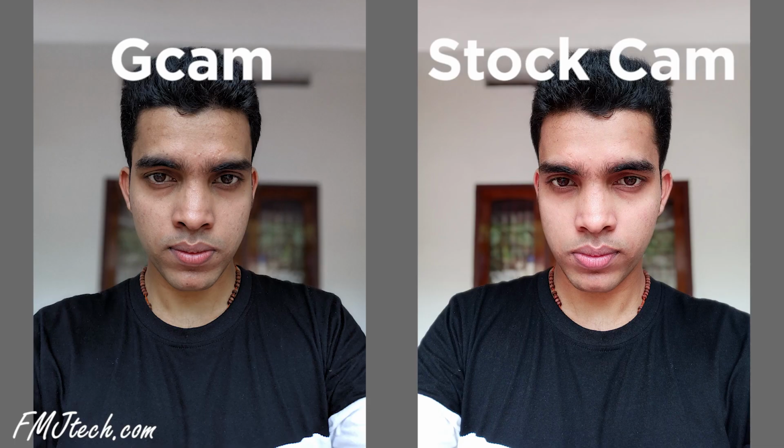For selfie images, the stock camera is better. The details in the Gcam selfie images are a bit higher compared to the stock camera app, but we all like to see ourselves more beautiful in selfies. So the stock camera app is best for that.